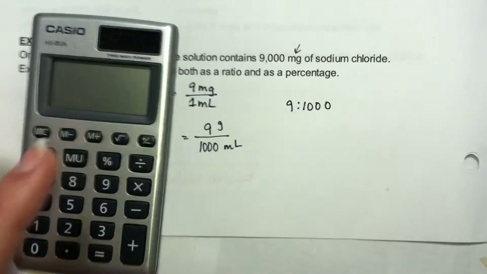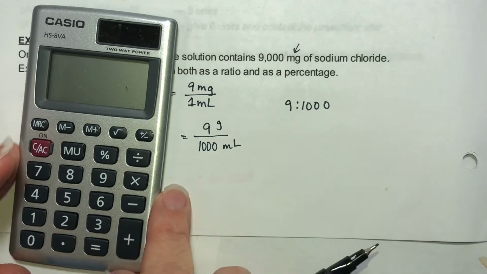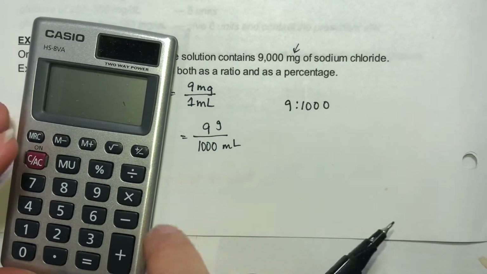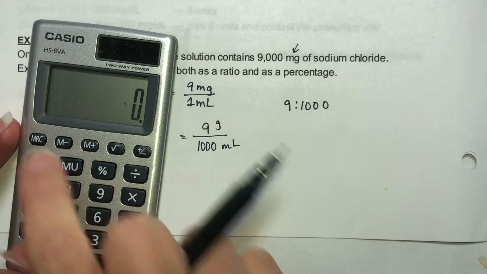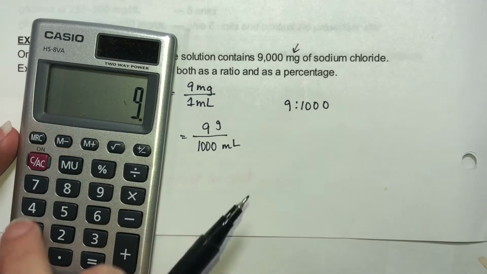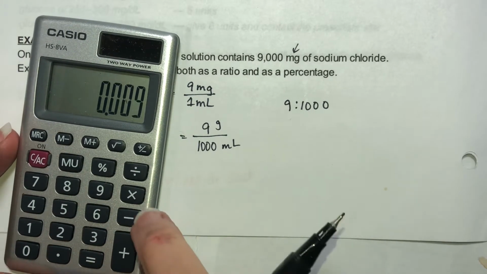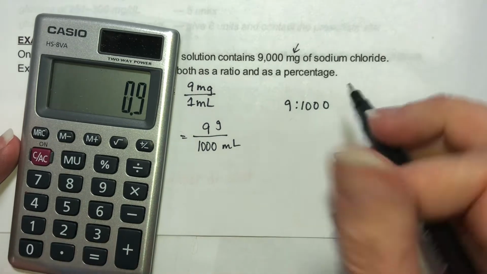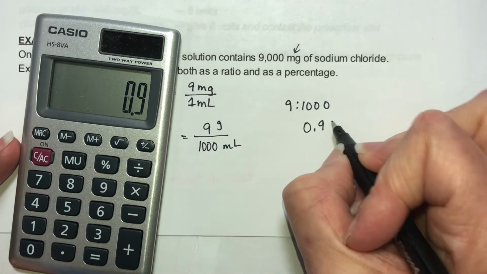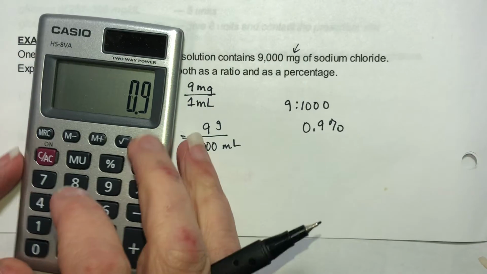So as a ratio, this would be 9 to 1,000. As a percentage, I get 9 divided by 1,000 times 100. So this is a 0.9% solution.